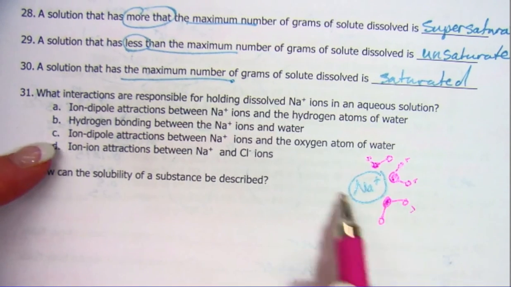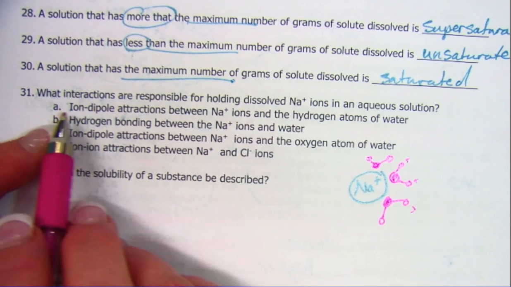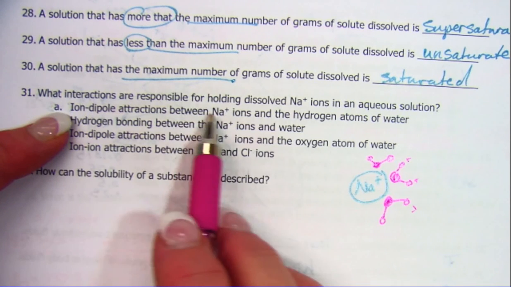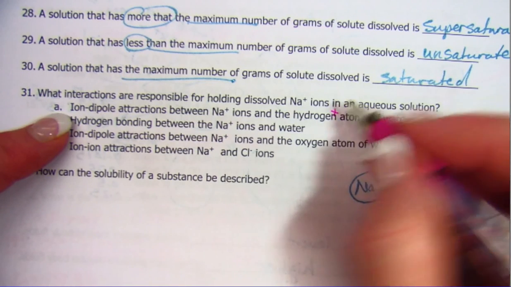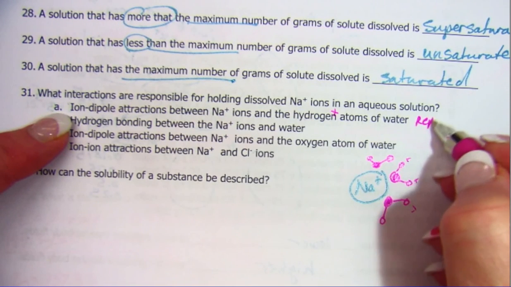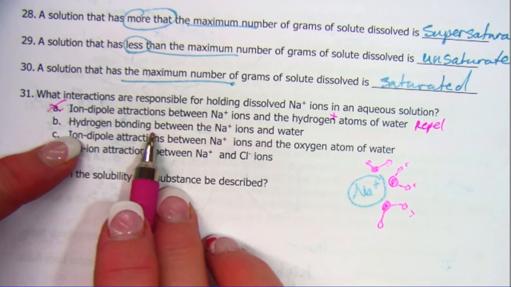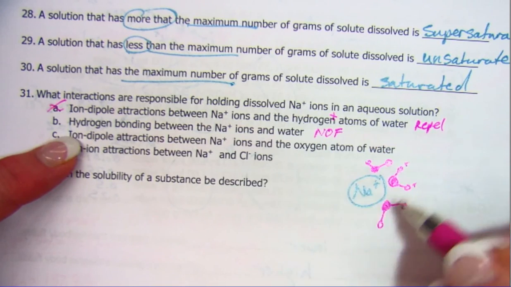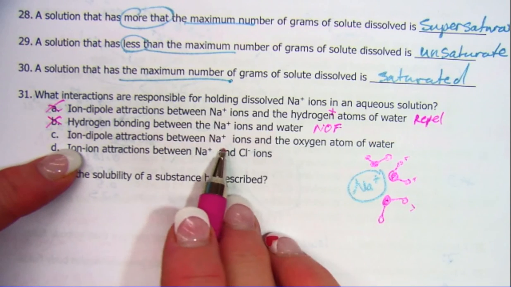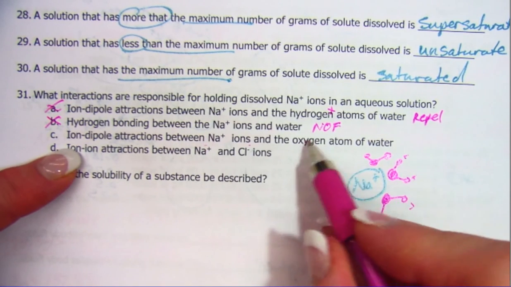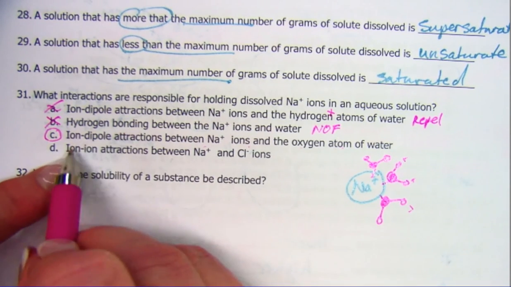So now I'm trying to think, okay, what's going on here? What's keeping this sodium in solution? So is it the ion-ion attraction between Na ions and hydrogen ions? No, hydrogens are positive, and positive repel, so that can't be right. The hydrogen bonding, well, hydrogen bonding is NOF. I don't have any NOF here, that can't be right. Ion-dipole interactions between Na ions and oxygen, yes, that's what's going on. I think that's it, but let's look at the last one.